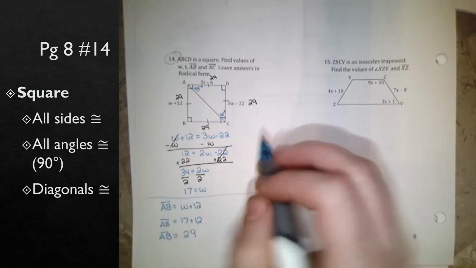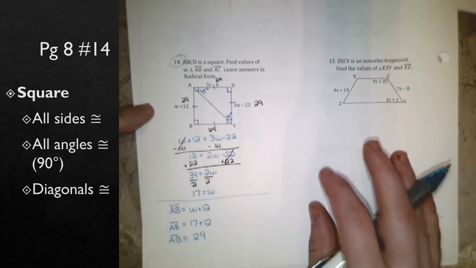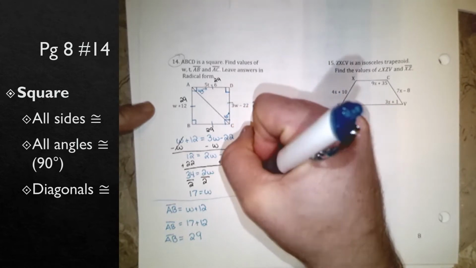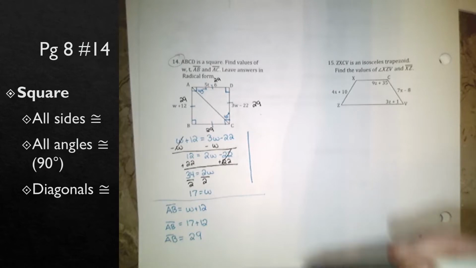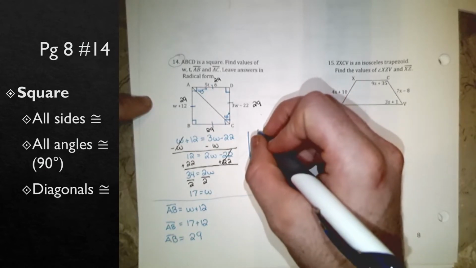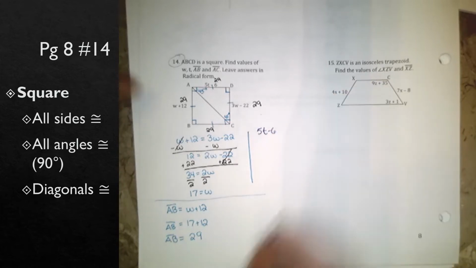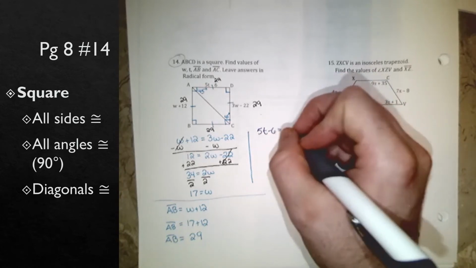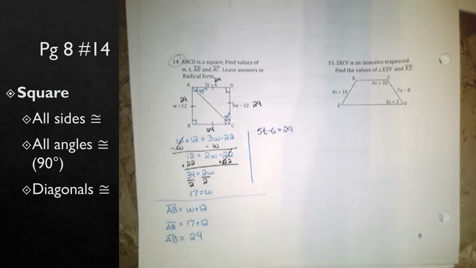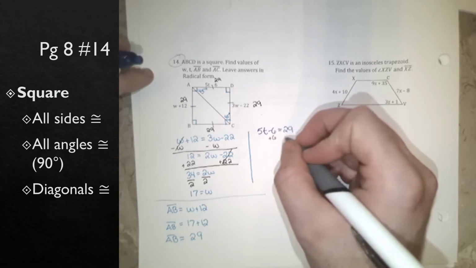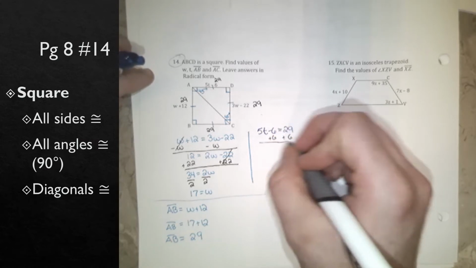So now if I want to solve for T, I can actually set it equal to that. So in this case, you have 5T minus 6 equals 29. Next step would be to add 6 to both sides.